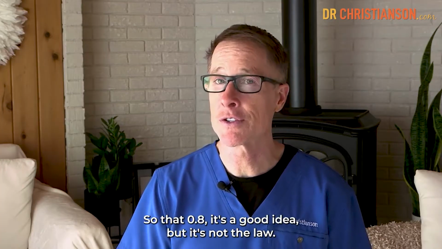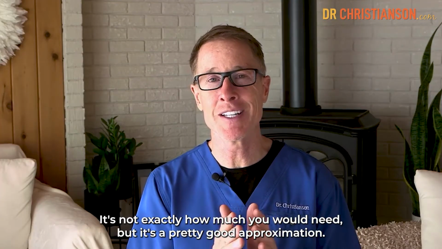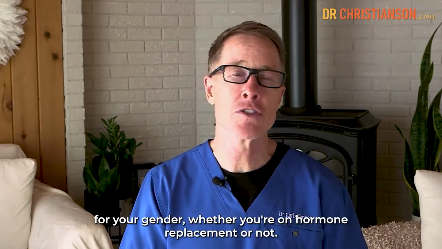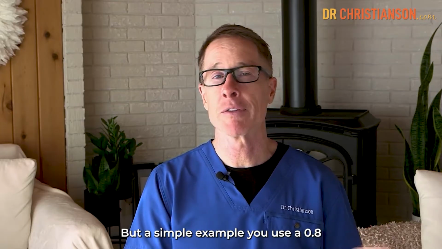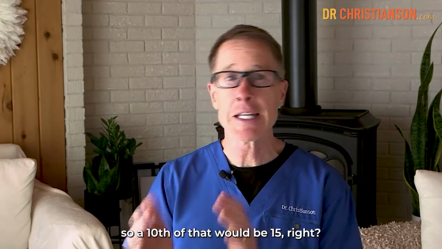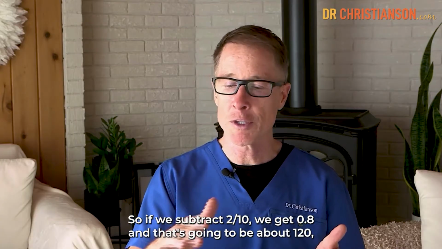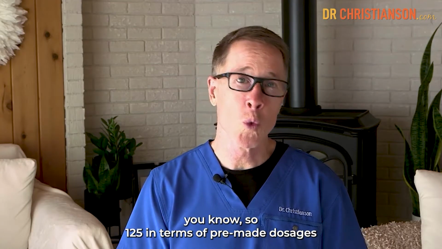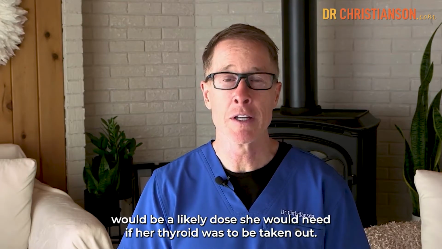Now, there are differences. So that 0.8, it's a good idea, but it's not the law. It's not exactly how much you would need, but it's a pretty good approximation. The biggest differences are per your age, per your gender, whether you're on hormone replacement or not. But a simple example, so 0.8, if a woman weighed about 150 pounds, 1/10 of that would be 15, right? So 2/10 of that would be 30. If we subtract 2/10, we get 0.8, and that's going to be about 120. So 125 in terms of pre-made dosages would be a likely dose she would need if her thyroid was to be taken out.